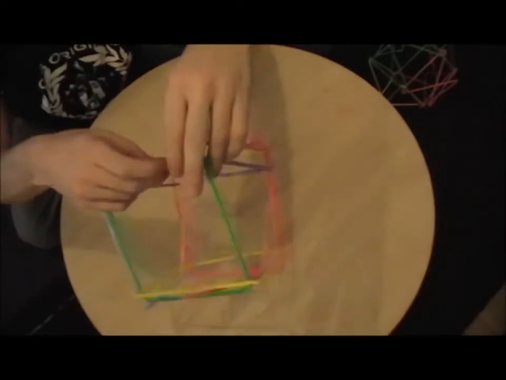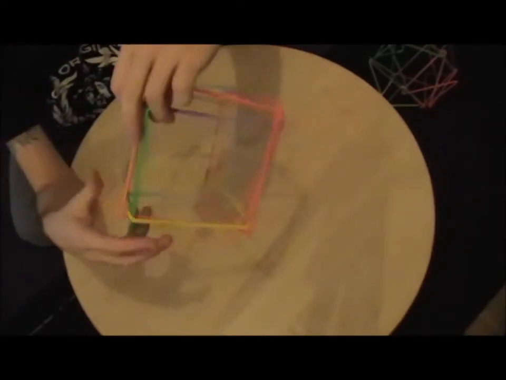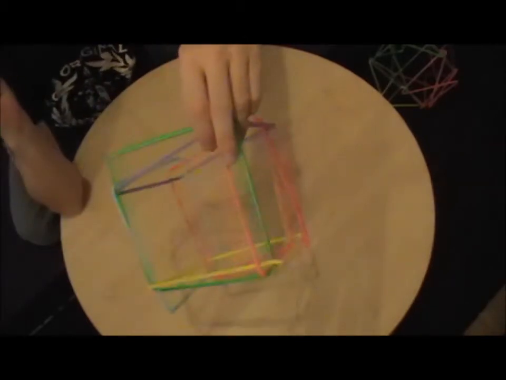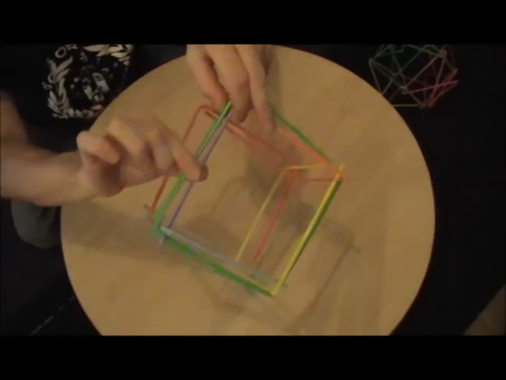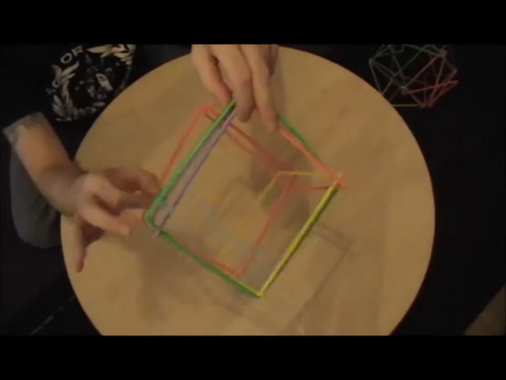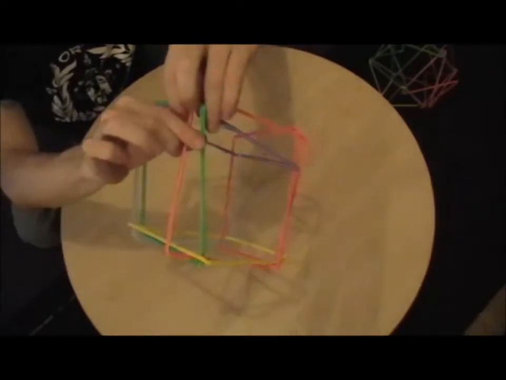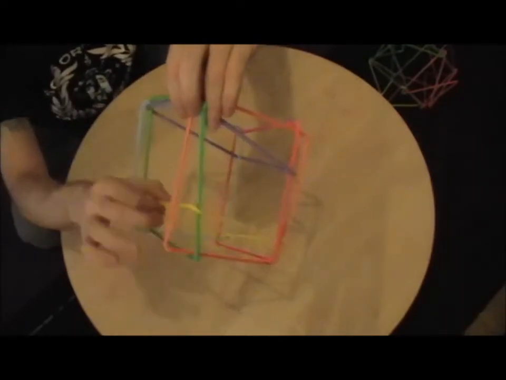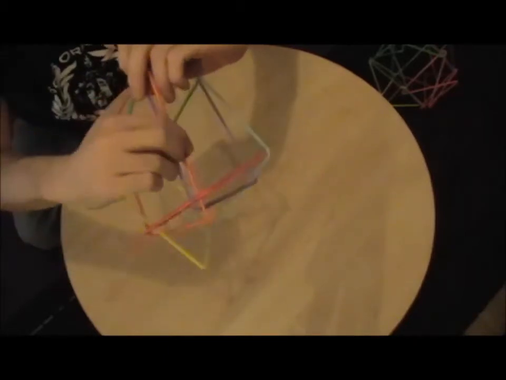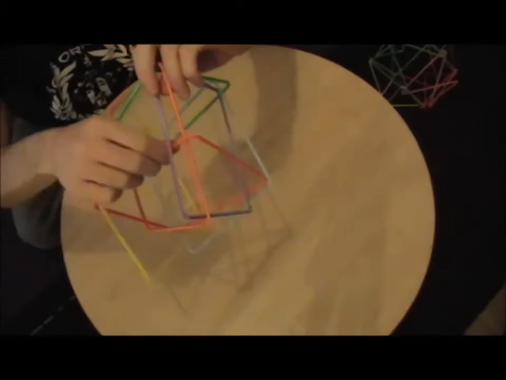directly opposite the red, yellow, and blue. So I suppose technically that's 5. Let's look at the other 3. Green and purple both have blue in them. Green and orange both have yellow in them, and purple and orange both have red.